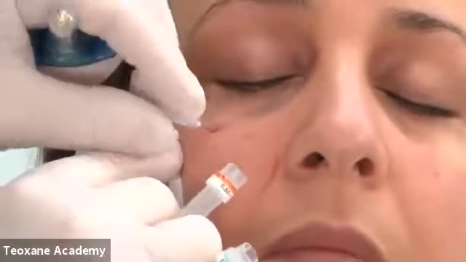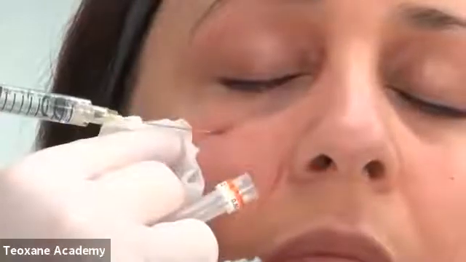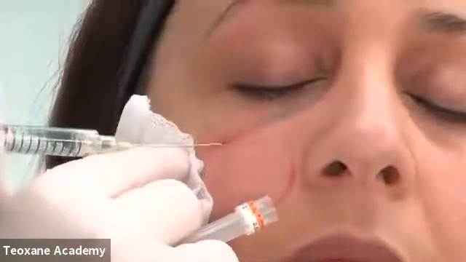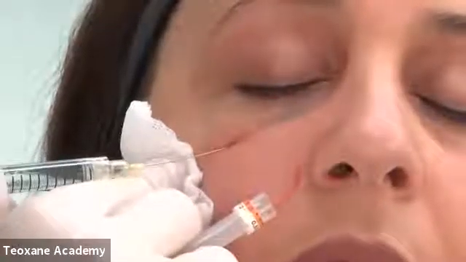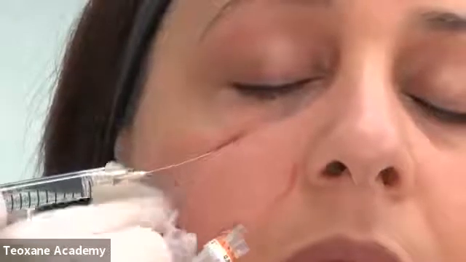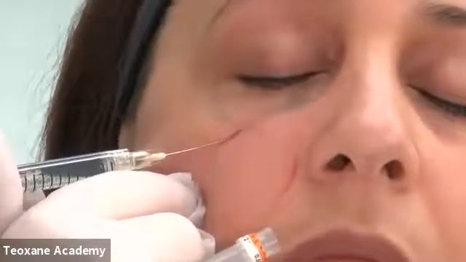Then I will introduce my cannula, and for that I will use my 25 gauge cannula, deep on the bone, and then I will follow the path of this area. So here you see I'm introducing my cannula, going deep on the bone here, and sliding slowly on the bone, and I'm going to follow the direction of my tear trough. So here I'm deep on the bone and going slowly.